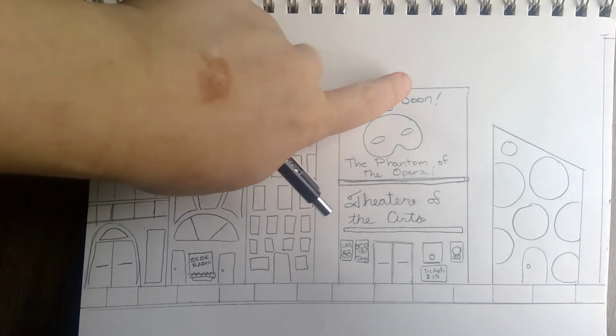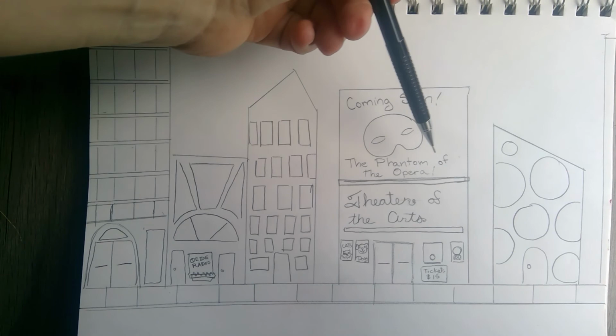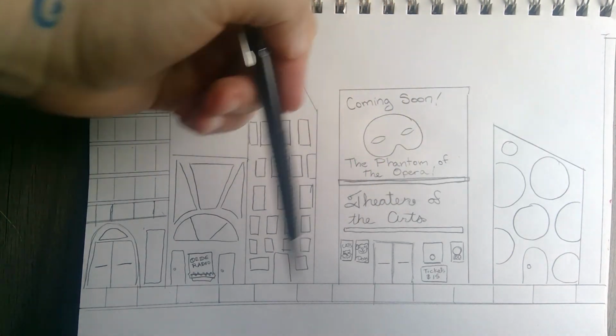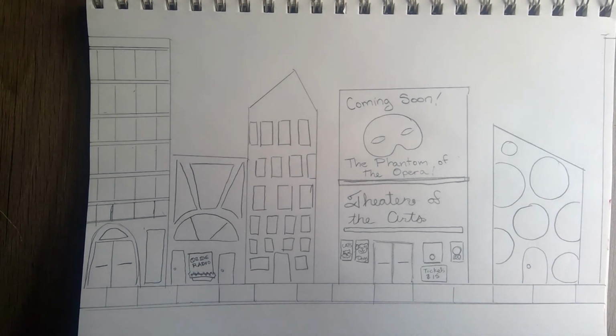I also, instead of adding windows to the entire building, I turned this into a theater where I have a giant billboard up at the top, the name of the building, and then a few posters for upcoming plays in this theater. And also, you can make your buildings to be whatever you'd like them to be. Like, maybe this is a building for bubbles, or maybe it's for cheese. Really let your creativity go wild with this project.